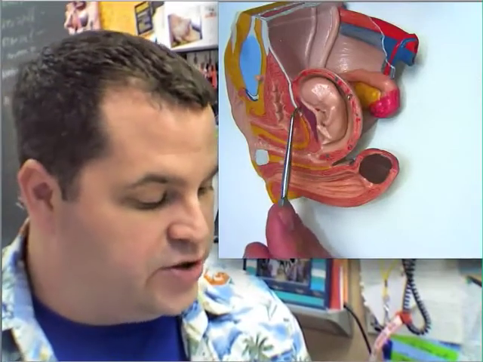The offspring is actually going to be putting quite a bit of pressure on that bladder. So when you're squeezing that and squeezing that and squeezing it, eventually it's going to increase that need to urinate, even if the urinary bladder isn't completely full.